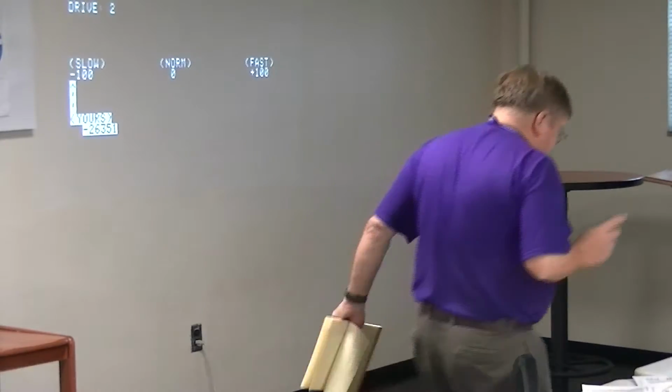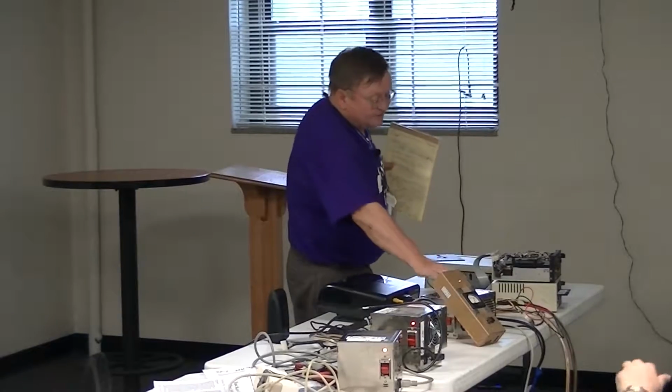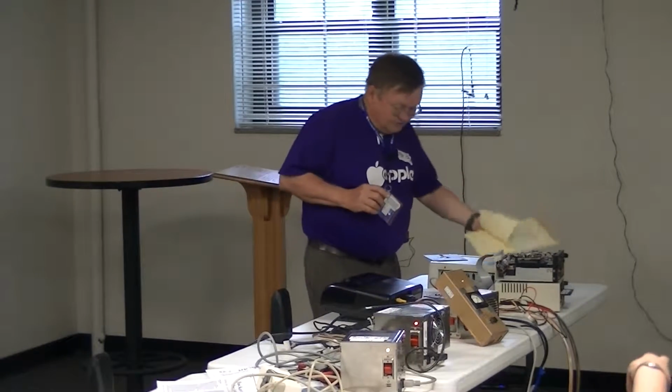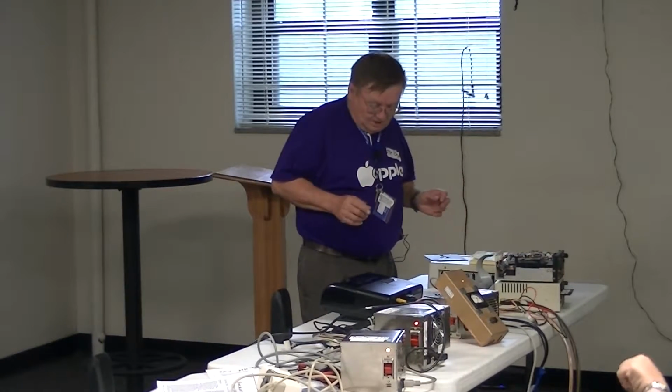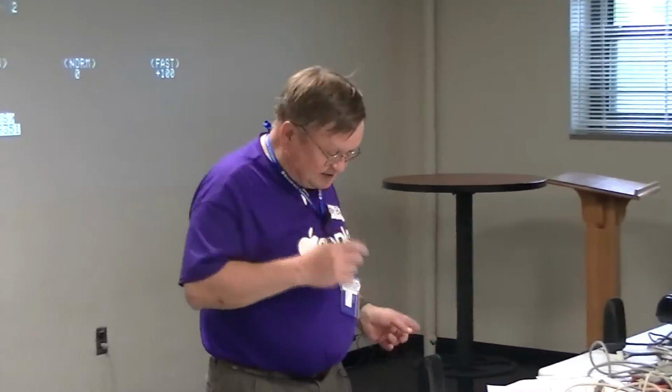Okay, let's see. The next thing about the power supplies are these big ones that I've adapted for use with Apples. When I came here in '96, I just started making these things. I think I had made maybe 20 or fewer of them. I brought 5 of them here.